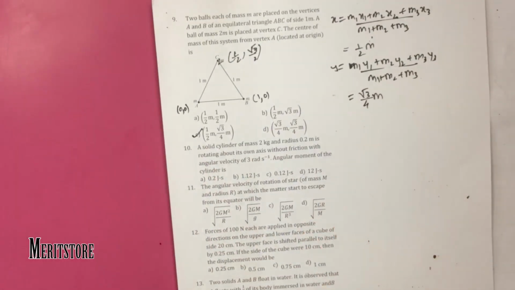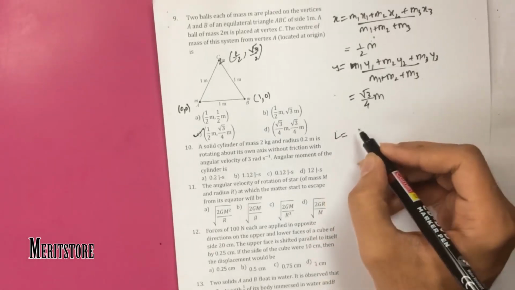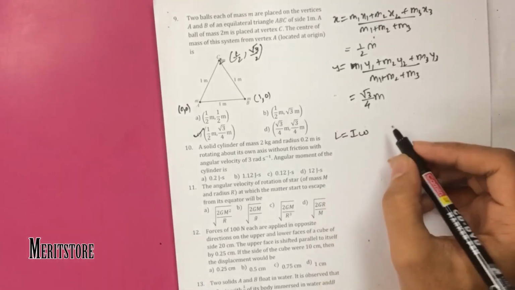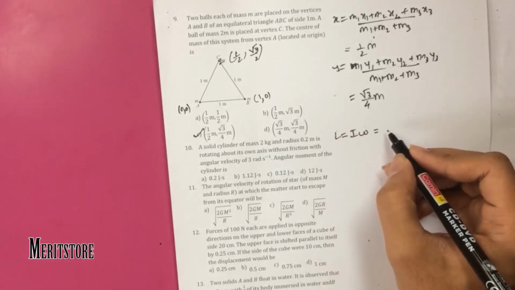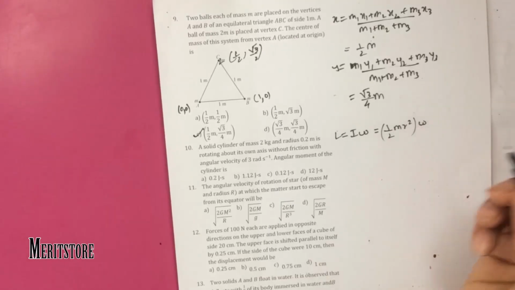Question 10. A solid cylinder of mass 2 kg and radius 0.2 meters is rotating about its own axis without friction with angular velocity of 3 radians per second. Angular momentum of the cylinder is. Angular momentum is given by L equals I omega, which will be equal to half m r square multiplied by omega.